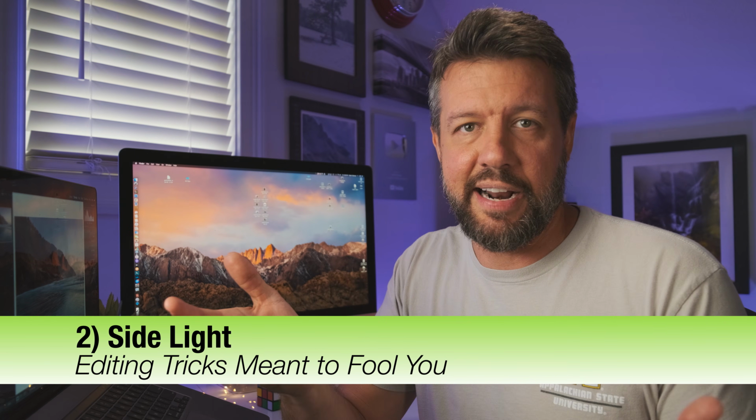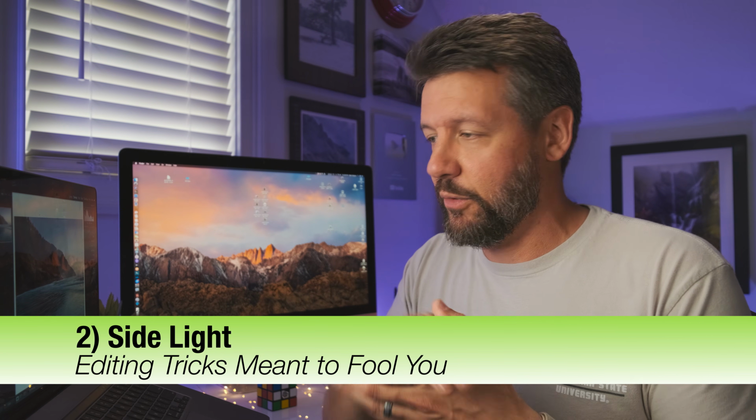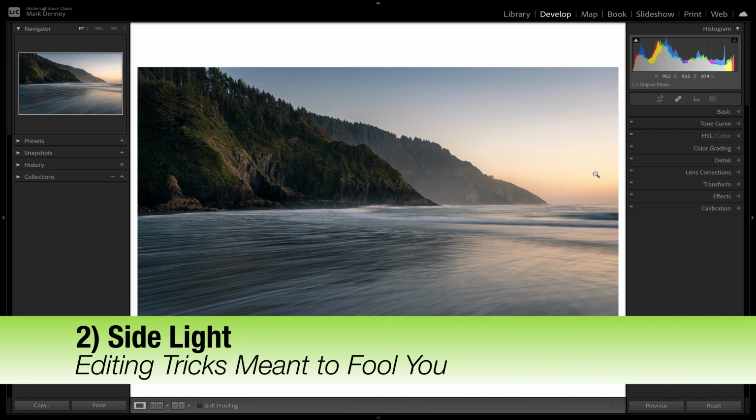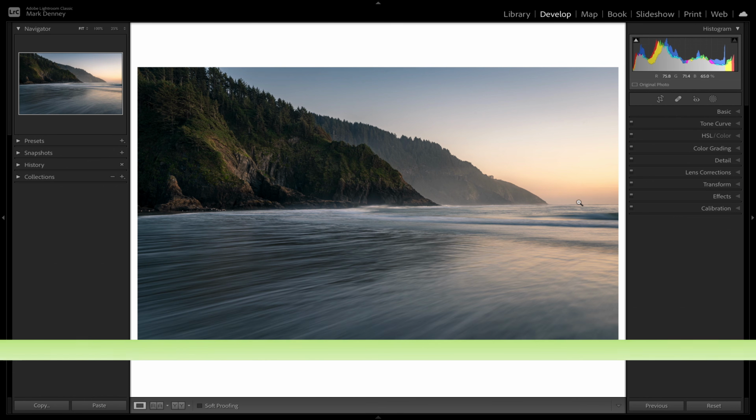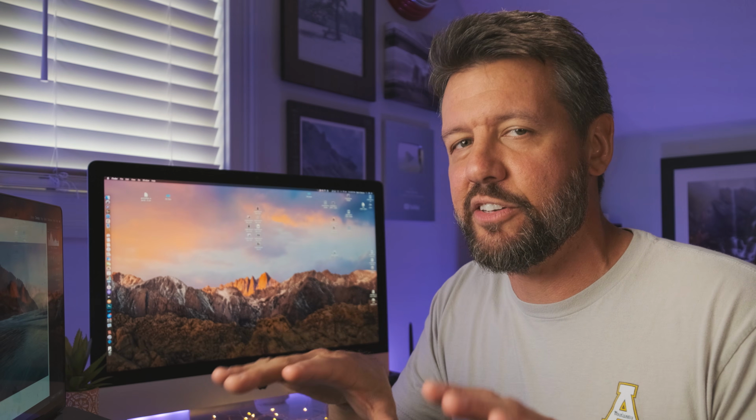Now, the second trick is something that I use constantly, and I know a lot of photographers do this as well, and it's something that I call side light. And, well, let me just show you. So right here, you can see that the sun is setting in this region right through here, but it's very soft, it's not very exciting, it's very subdued.